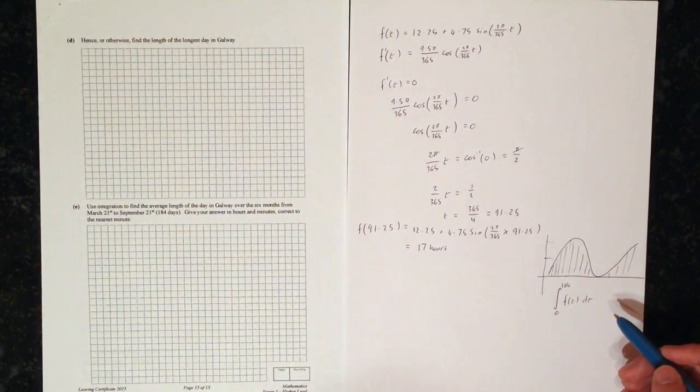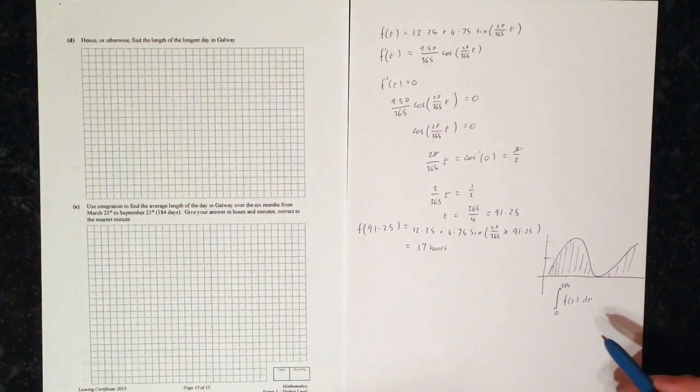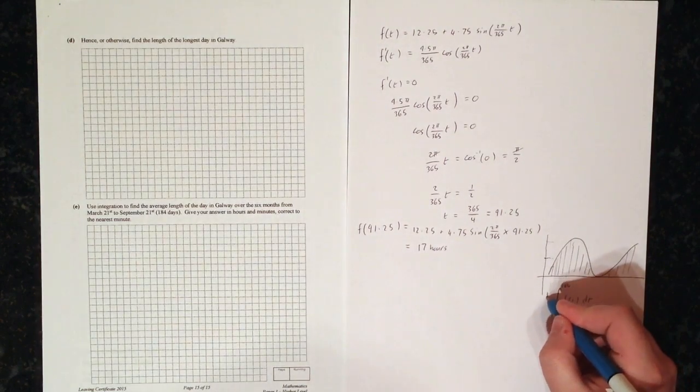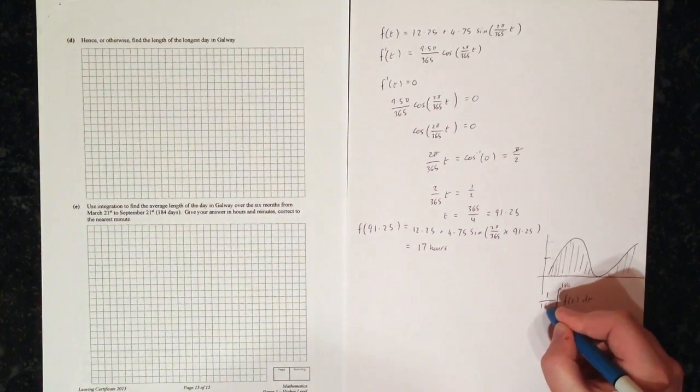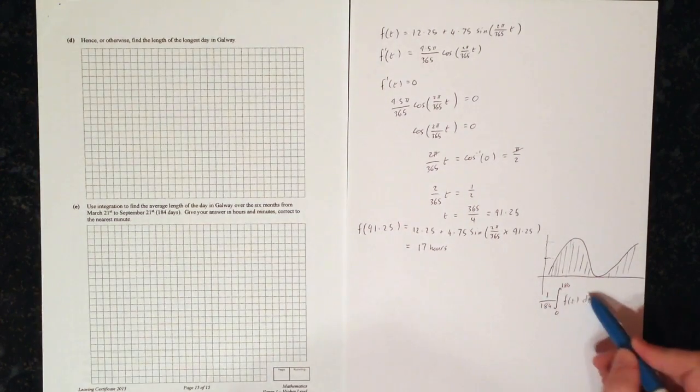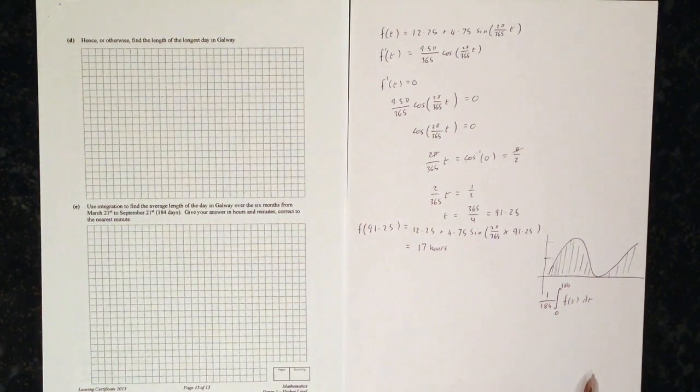But we're not asked for the total, we're asked for the average. So to get the average amount of time, we want to divide this number by the number of days there are, which is 184. So we want to have 1 over 184 multiplied by this value, and that will give us the average amount of daylight time in a single day over that period of time.